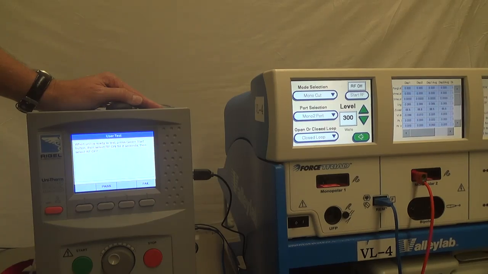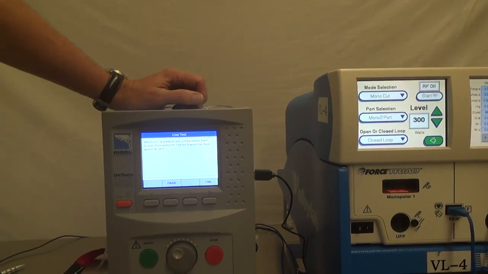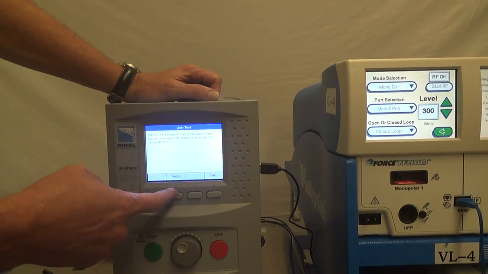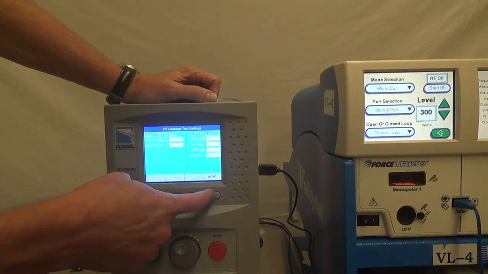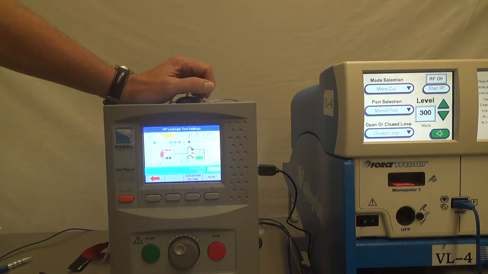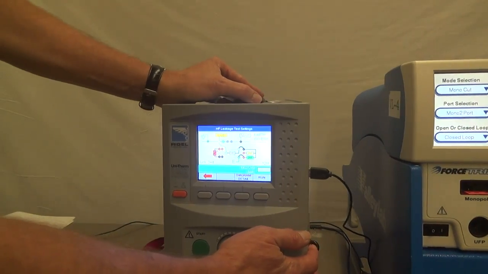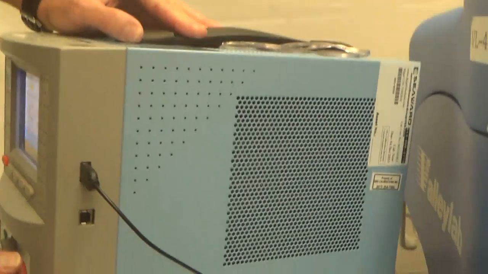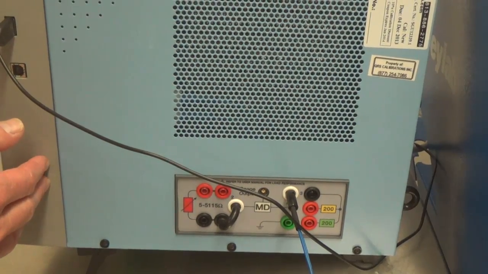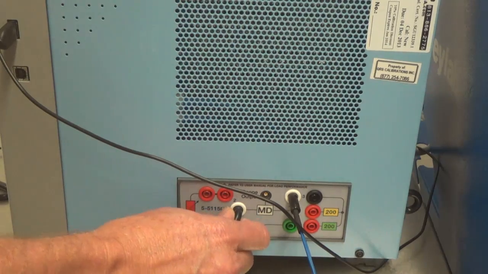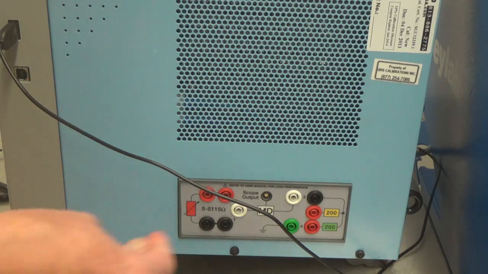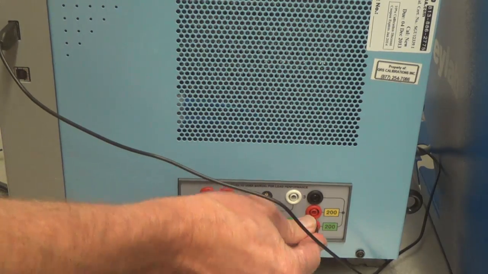So when we're all ready to do this, this sequence is the same. What's different now is the Uni-Therm is going to show you how to set this up. How do we do this? We put jumpers here.